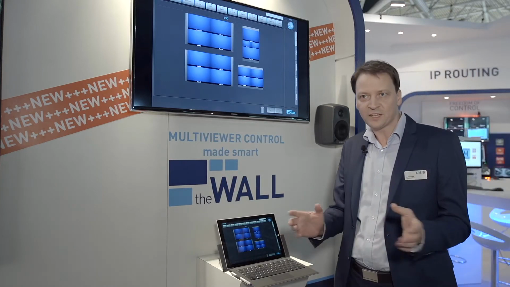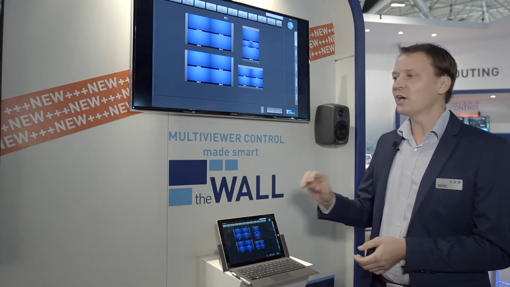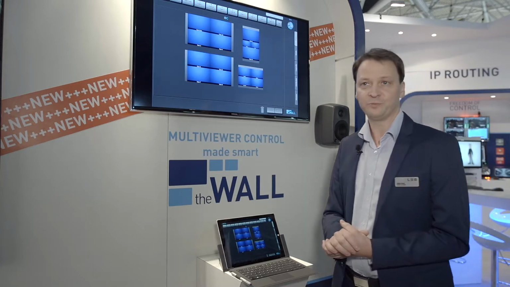Well, quite simply, theWALL is Multiviewer Control made smart. The concept of LSB's products is to abstract the hardware choices from the operational requirements of users, and theWALL addresses this specifically for multiviewer setup and control. theWALL is actually triple agnostic.